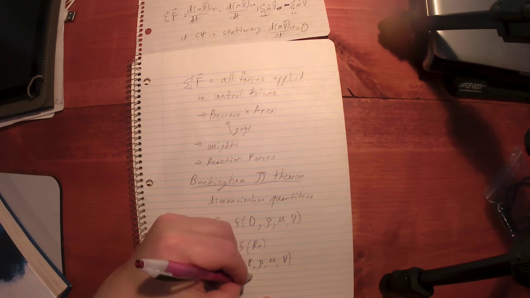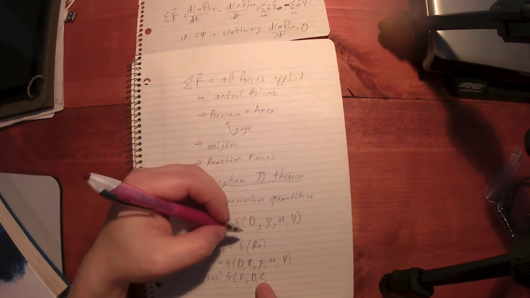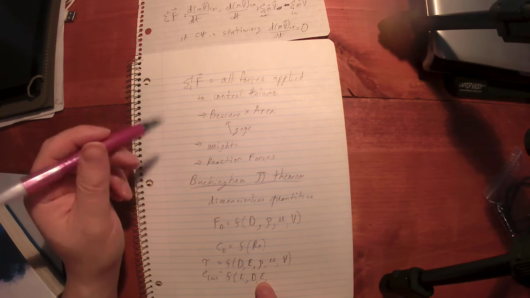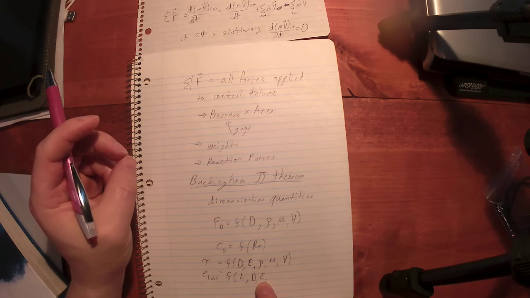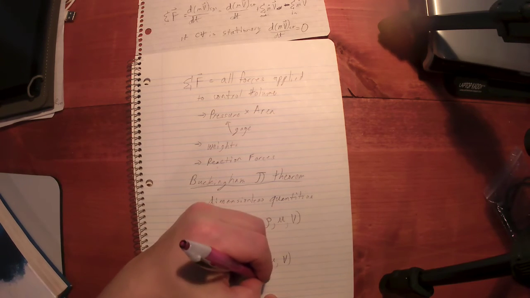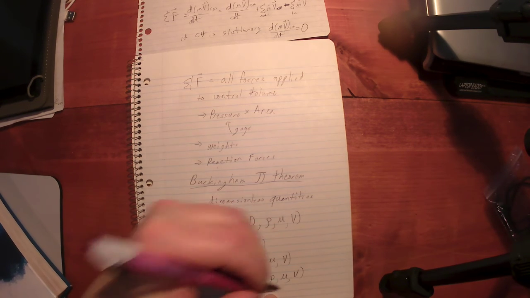So the length of pipe, the diameter of the pipe, the roughness of the pipe, this epsilon term, that's the average length of how rough the pipe is, right? And then these other terms, the density of the fluid, viscosity of the fluid, the speed of the fluid.